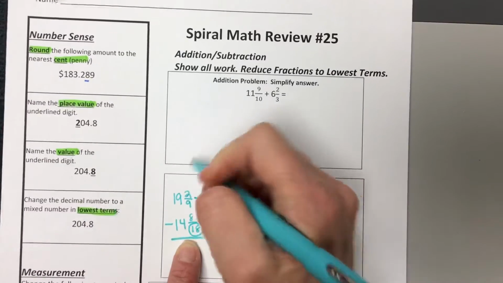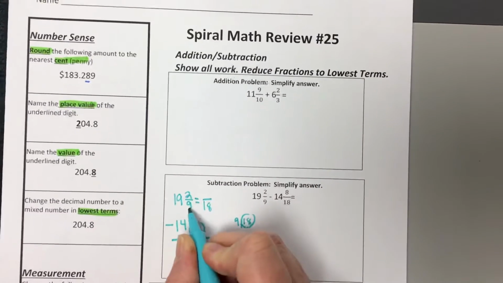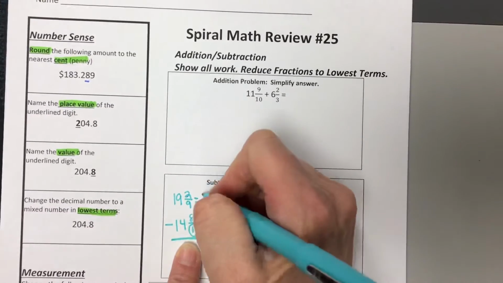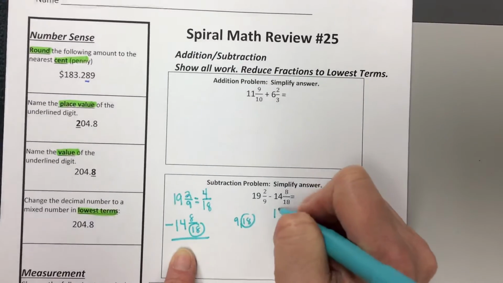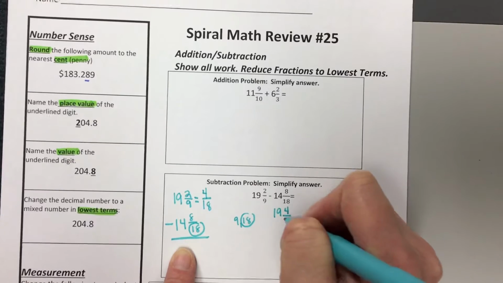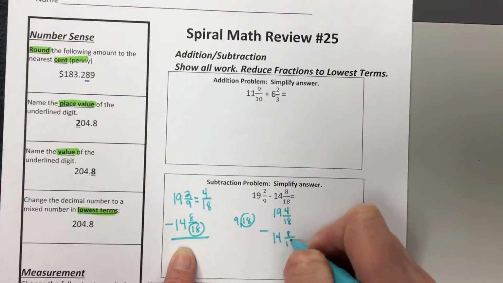So I need to change 2/9 to something over 18. 9 times 2 is 18, and 2 times 2 is 4. Now my problem says 19 and 4/18 minus 14 and 8/18.